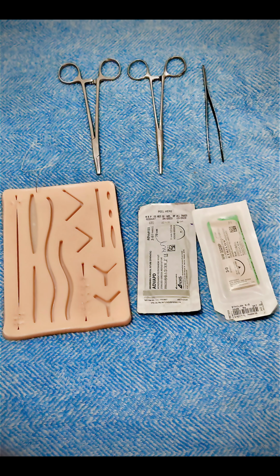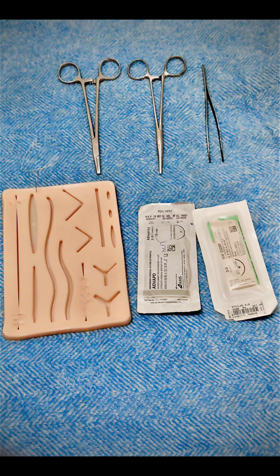So just learn that the more zeros present, the finer the suture is. For example, 2-0 is thicker than 4-0, and 4-0 is thicker than 6-0. We can go up to 6-0, 7-0, 8-0, which are used in microsurgeries.